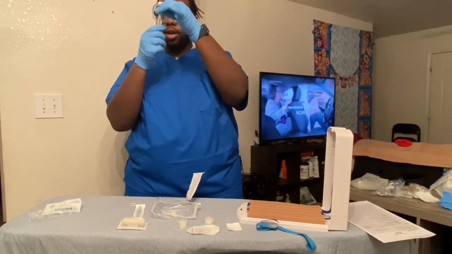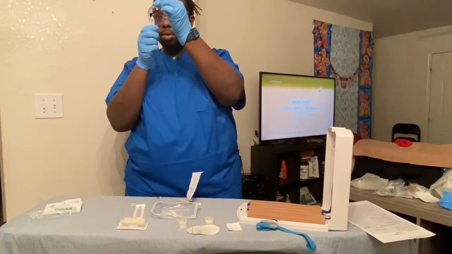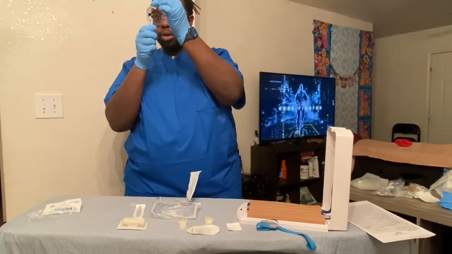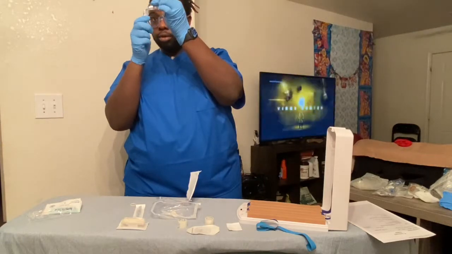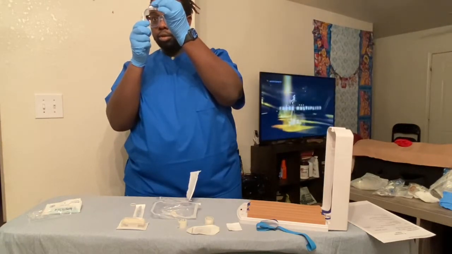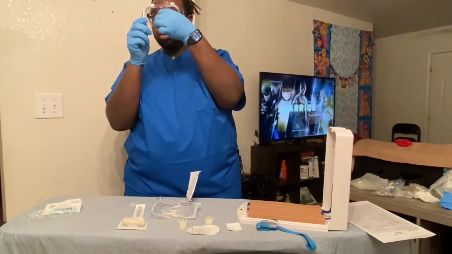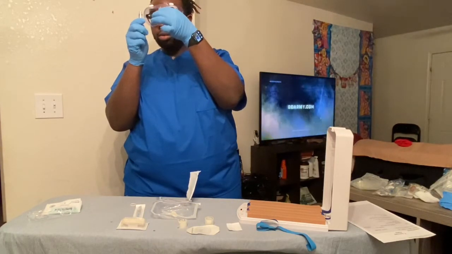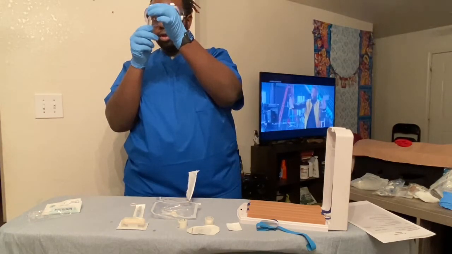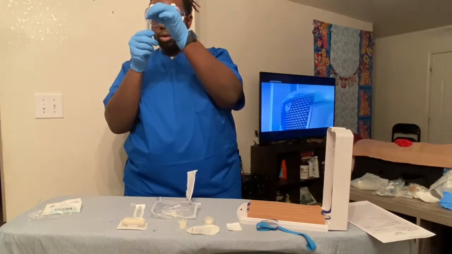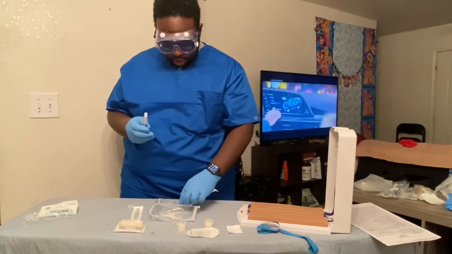Get any air out of there that's in there. Remove that cap. Bring it up. Get any air out of it. Okay, all the air is now out.